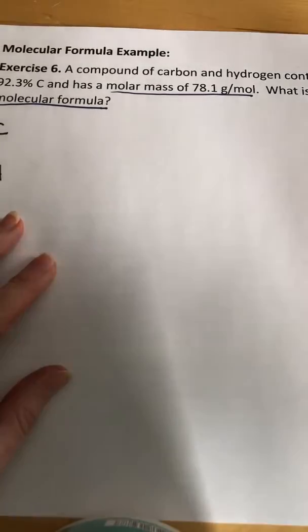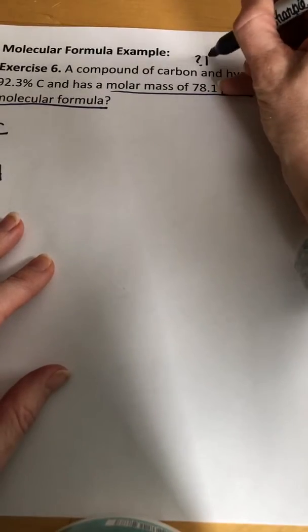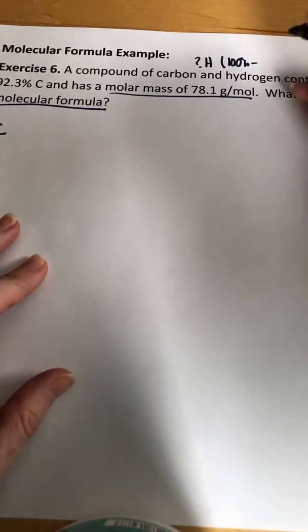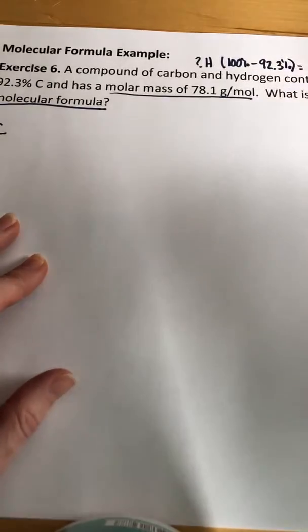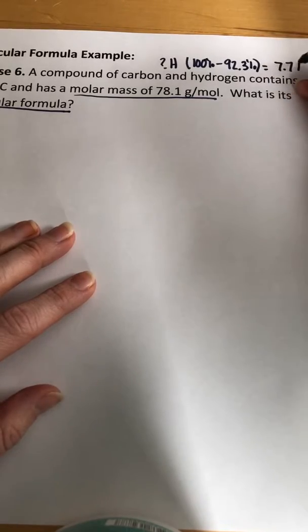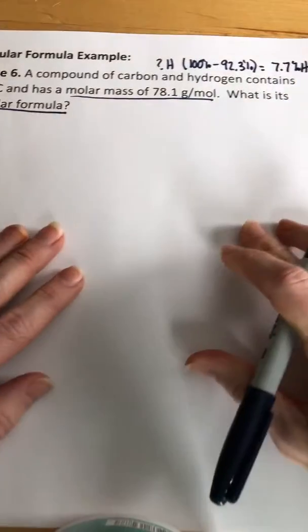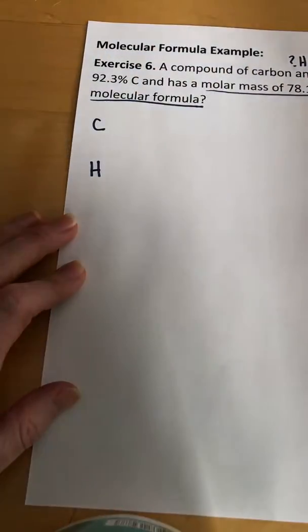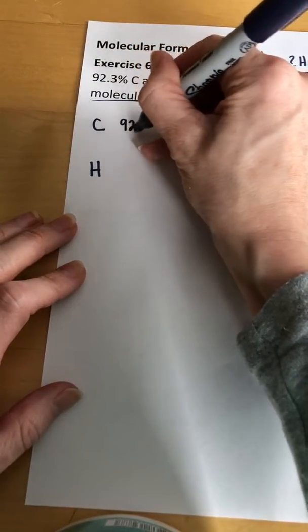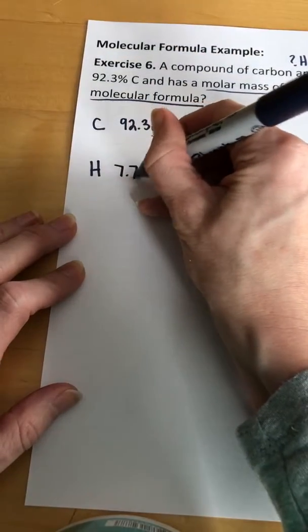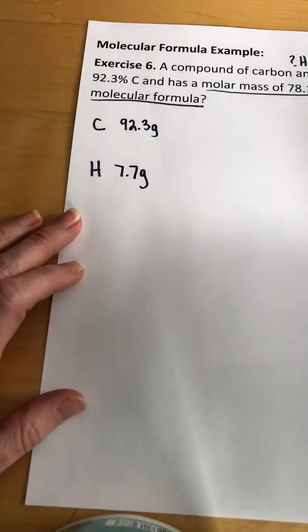So all we would have to do to find out how much hydrogen there is is take my 100%, subtract out the 92.3% that's carbon, and then that'll tell me that I have 7.7% of hydrogen that's made up of the rest of the compound. So carbon, remember first step, percent to grams. So all that means is you can just drop the percentage and put it into grams. Easy first step. Okay, percent to grams.